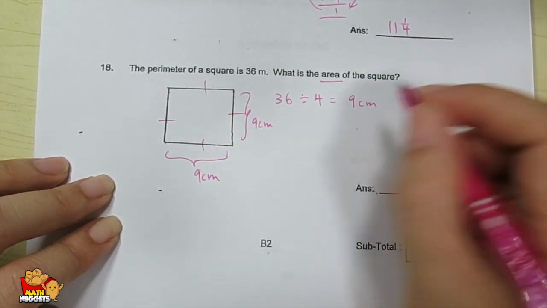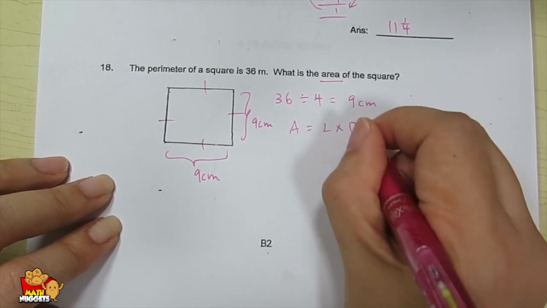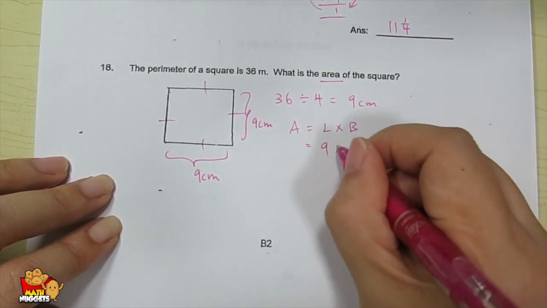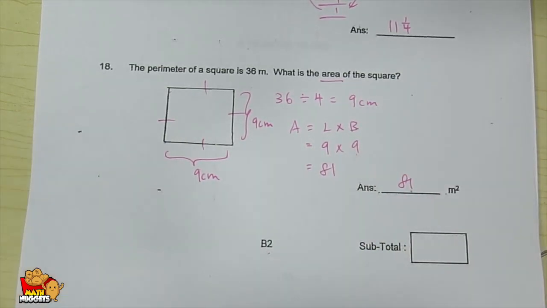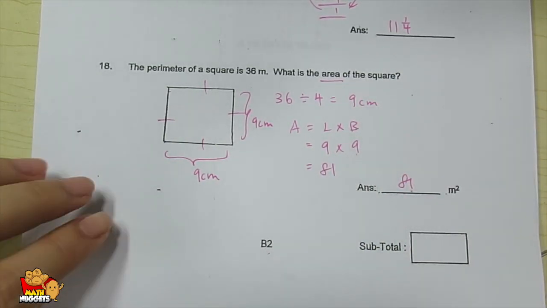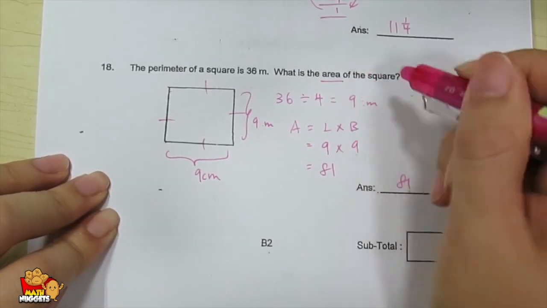And we're trying to find the area of the square. Area is equals to length times breadth. And in this case, length is 9, breadth is 9. So area will be 81. This was meters, not cm.